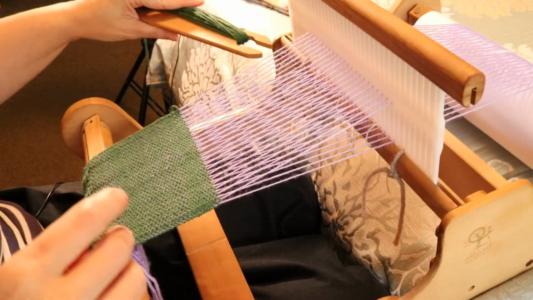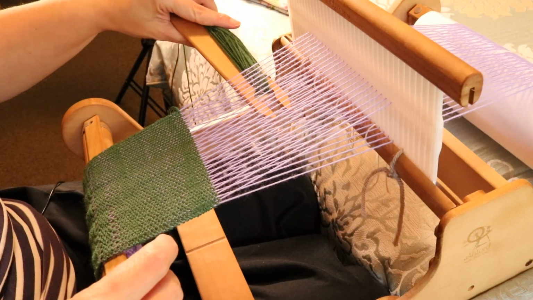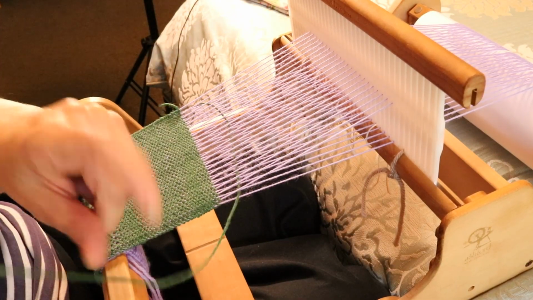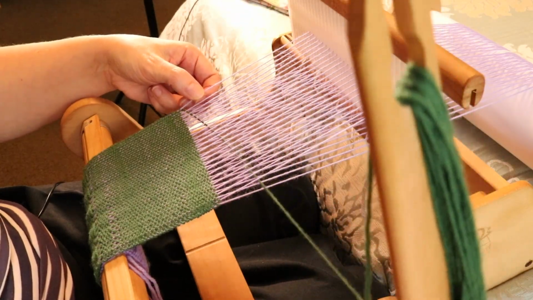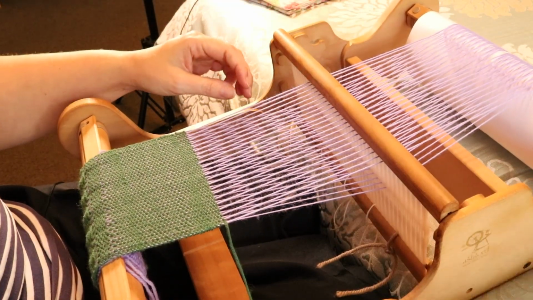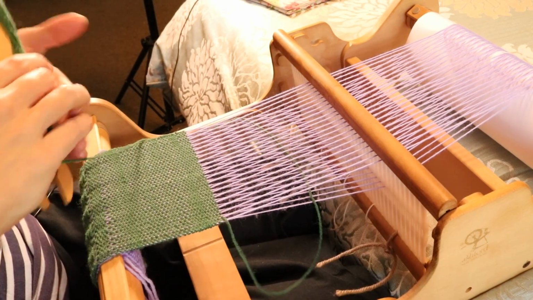So for this one I'll just skip a single warp thread at the bottom. So that would be quite a small float. And then I'll just keep on weaving my plain weave.